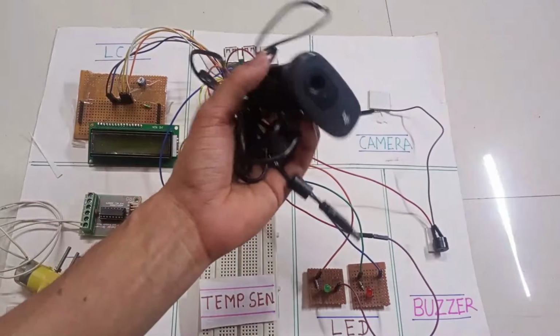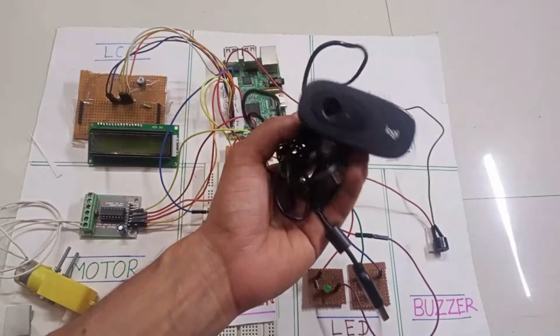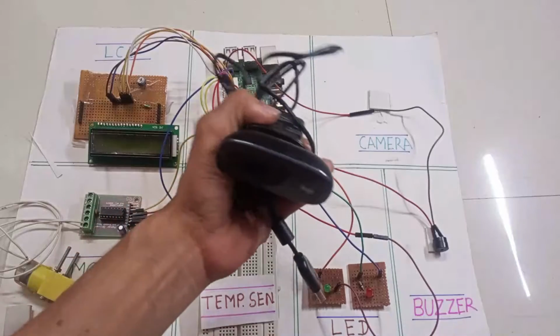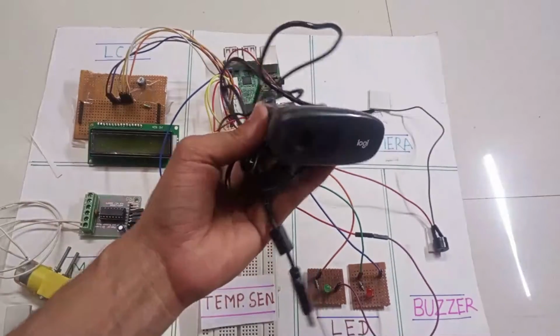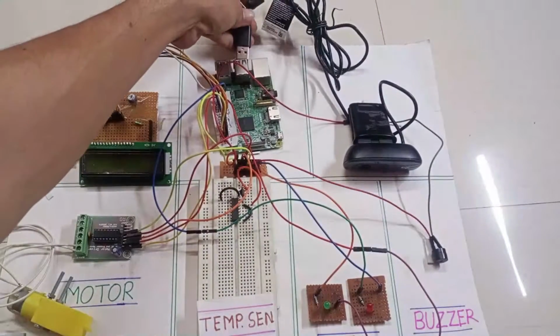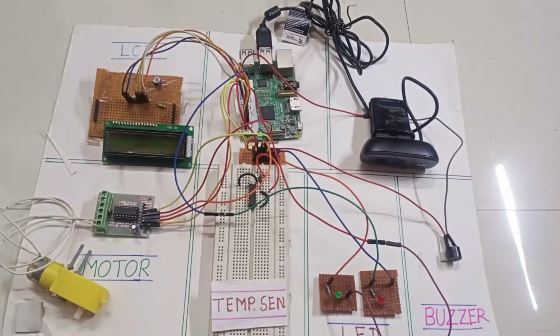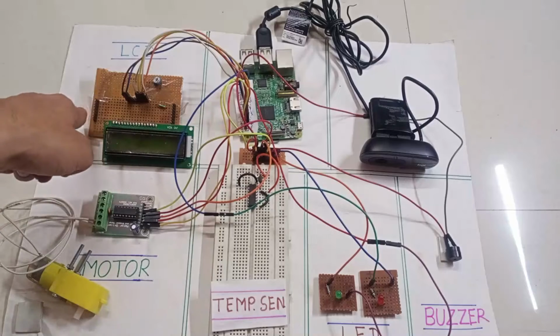Now to connect the camera, I have a USB camera, this one. You can order this camera from Amazon or Flipkart, or you can also order the Raspberry Pi camera. On my side I will use the USB. So just plug this camera into the USB port only, and that's it.